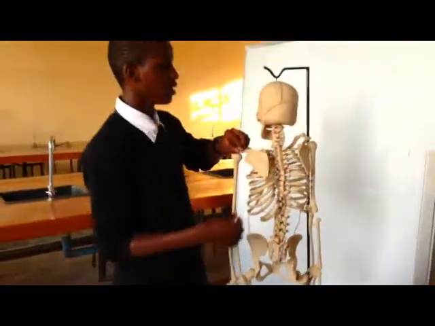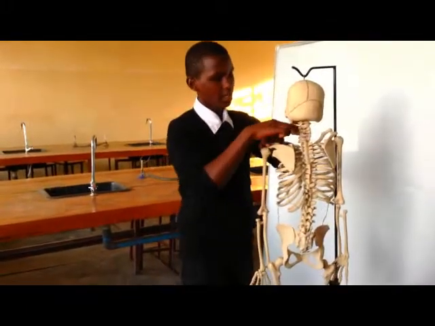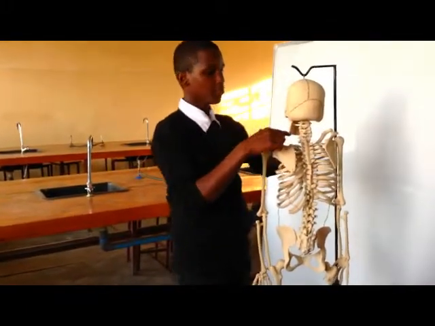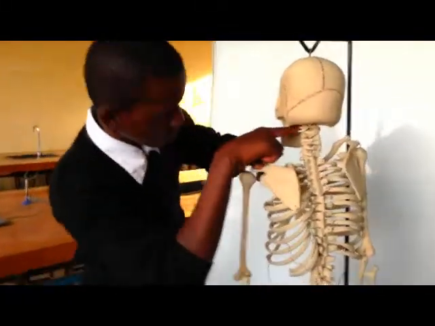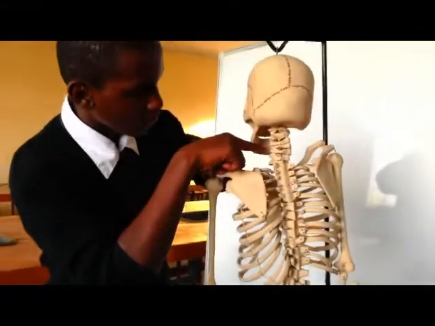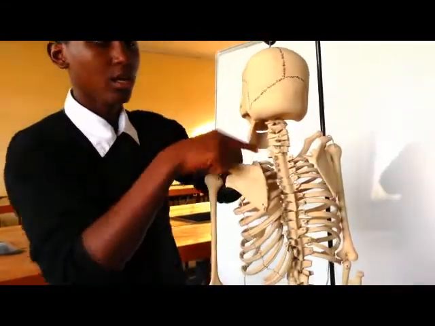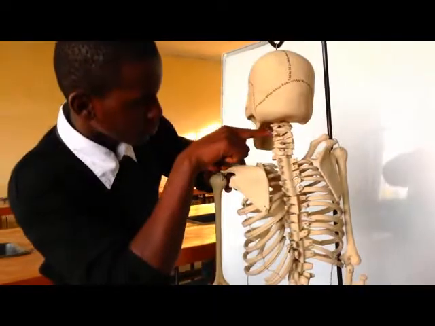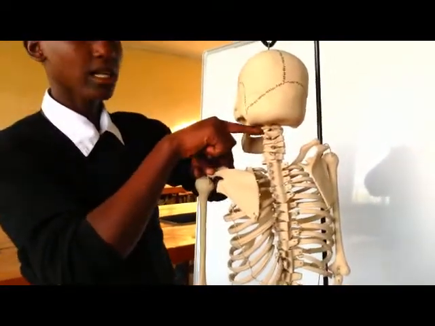Cervical vertebrae. Cervical vertebrae are found in the neck region, as we can see. They are made up of 7 vertebrae: the first one, second one, third one, fourth one, fifth one, sixth one, and the last one. The first 2 cervical vertebrae are known as atlas and axis.